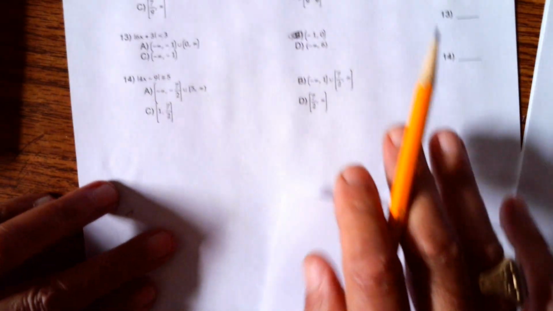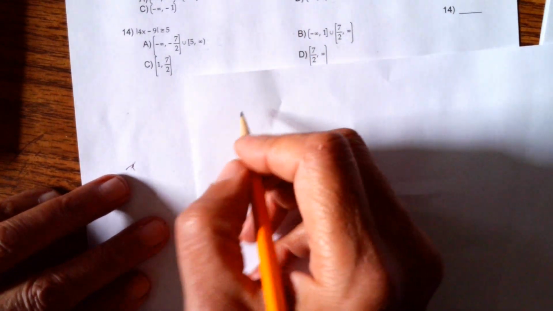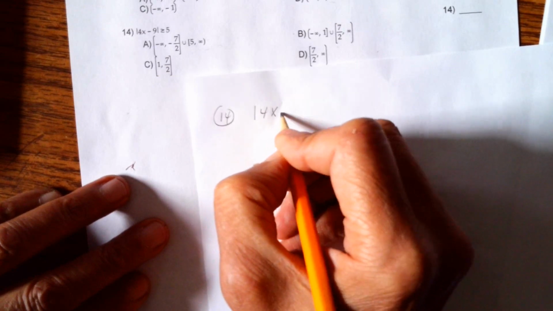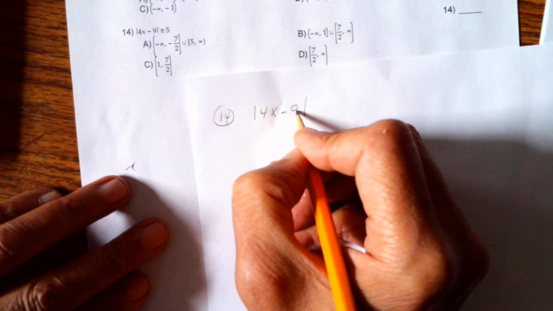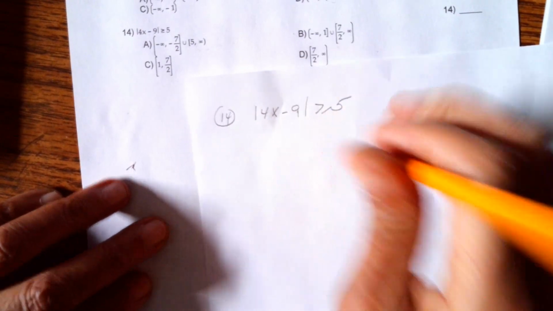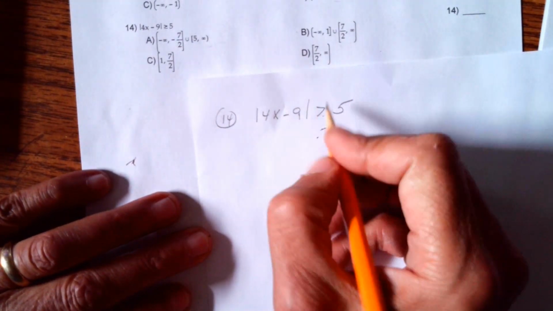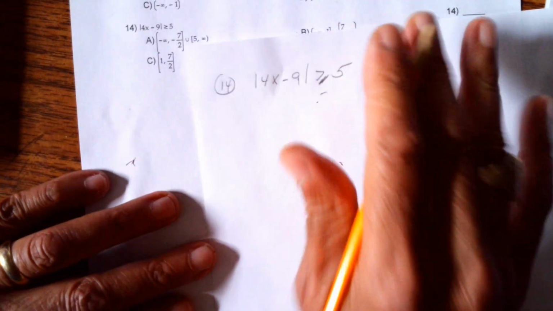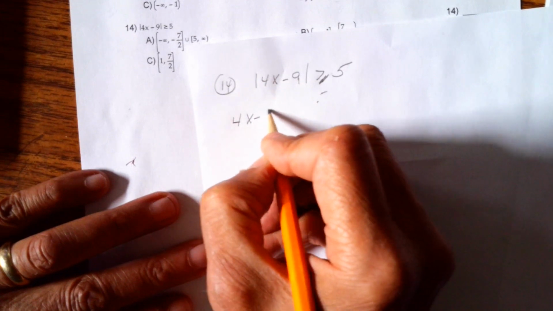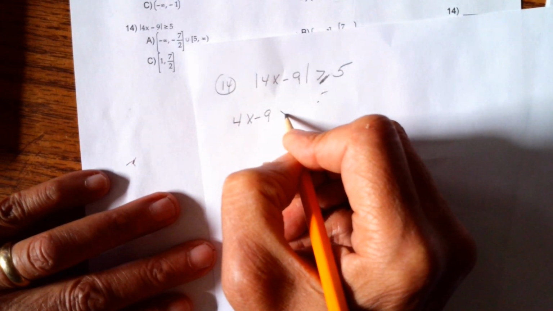And this last one, it's a greater than, not a big issue. Absolute value of 4x minus 9 greater than or equal to 5. All right, since it's a greater than or equal to, doesn't make a difference. The idea is greater than. Here's what I do. I start out by saying 4x minus 9. I reverse this.